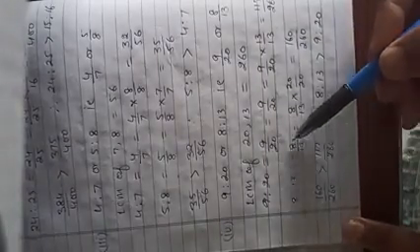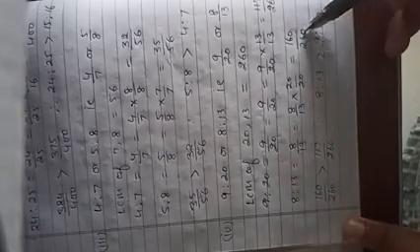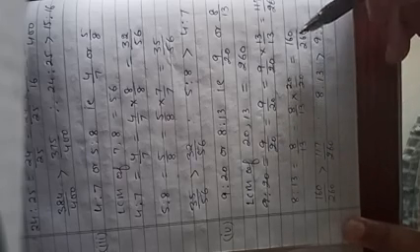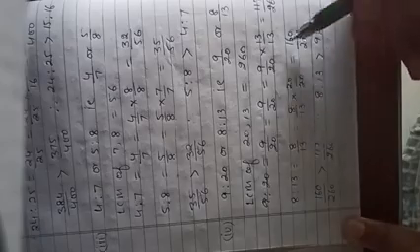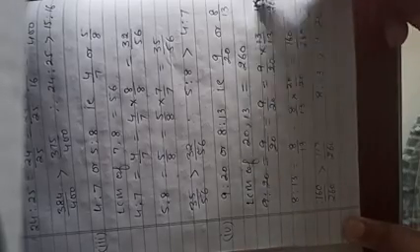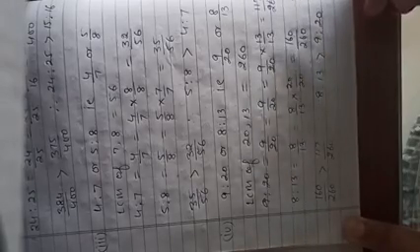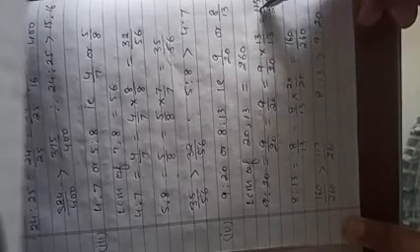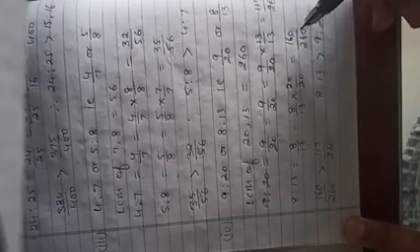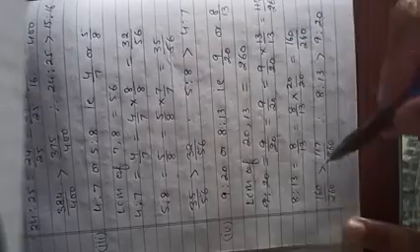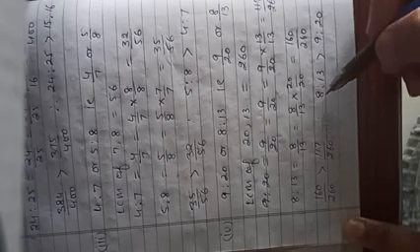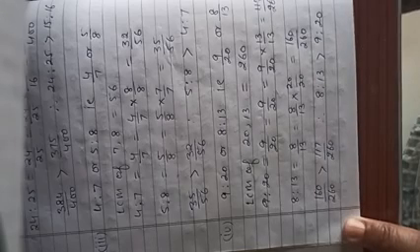Similarly, 8 ratio 13 is 8 upon 13. We want to make it 260 here. It means numerator and denominator of 8 upon 13 we have to multiply by 20. So 8 into 20 will be 160 and 13 into 20 will be 260. Now you compare these two. Here we know 160 is greater than 117 because denominators are the same. A fraction whose numerator is greater will be greater. So 160 upon 260 is greater than 117 upon 260. Therefore 8 ratio 13 is greater than 9 ratio 20. Thank you.